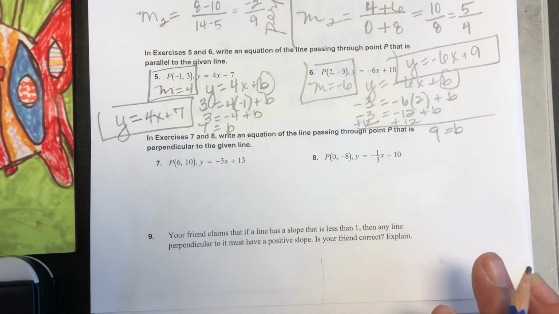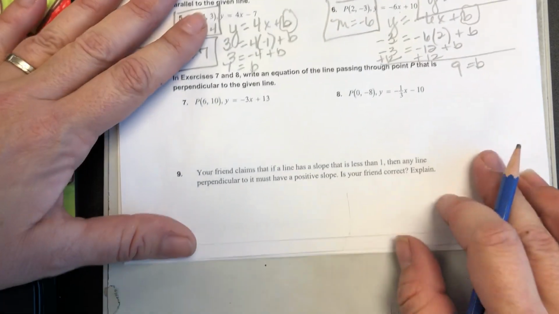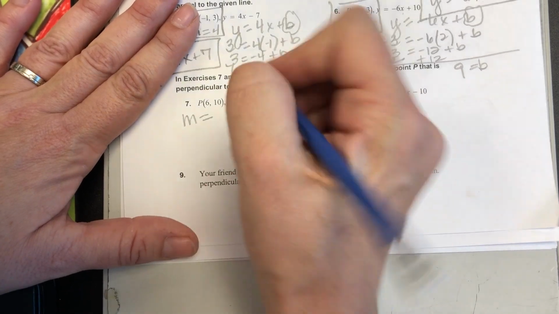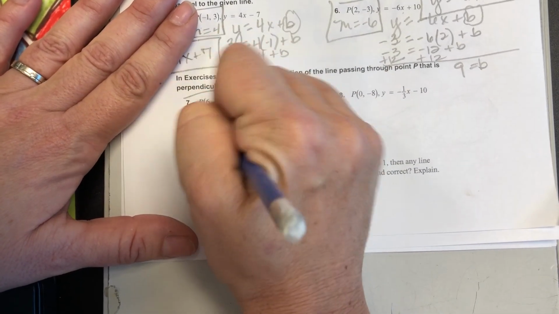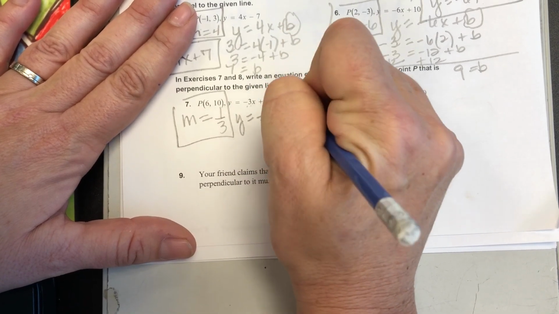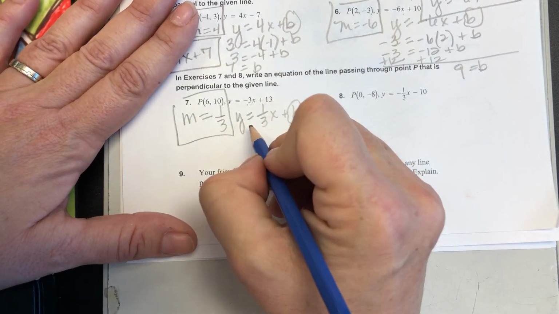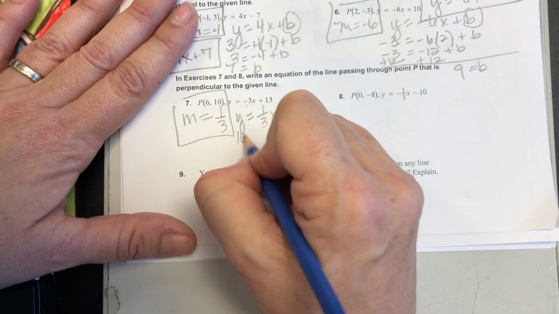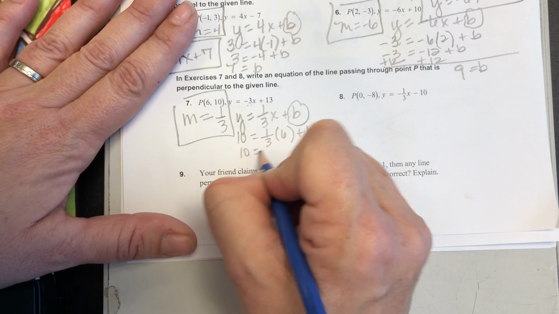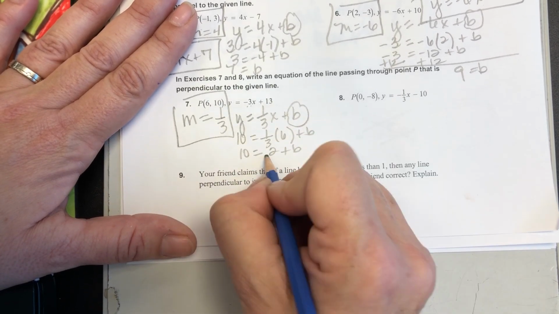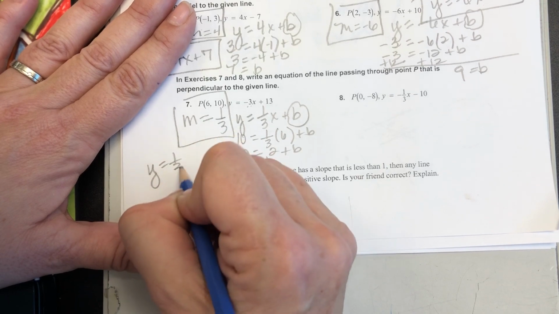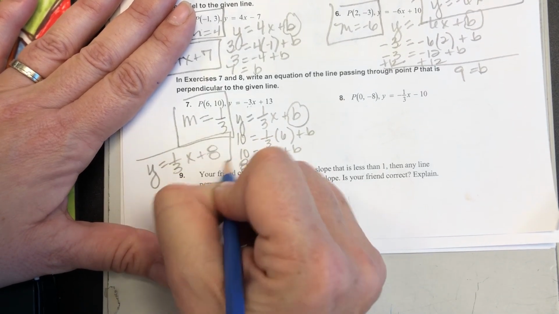Now we go to perpendiculars for 7 and 8. Perpendicular slopes are going to be opposite reciprocals. So for this one, if the slope is -3, the opposite reciprocal is going to be 1/3. So my equation is going to be 1/3 x plus some b I have to find. I'm going to use my point. 10 is equal to 1/3 of 6 plus b. 1/3 of 6 is 2. When I take 2 away from both sides, I get b is 8. Y equals 1/3 x plus 8 for this one.